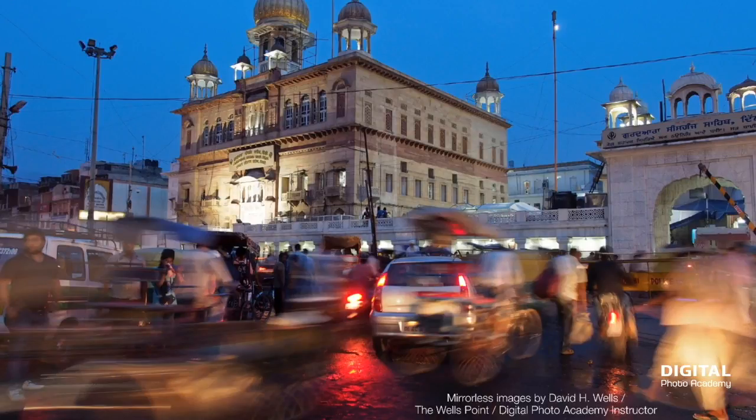An image of mine, made in New Delhi in India, happens to be with a mirrorless camera, and I'm actually resting my camera on a traffic sign in the middle of New Delhi so the building in the background, which is a Sikh temple, is nice and sharp, and all the cars blurring by are energetic and frenetic, which is the kind of narrative that I was trying to create with the image.